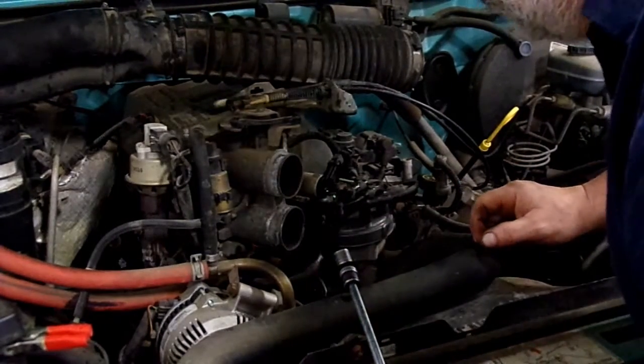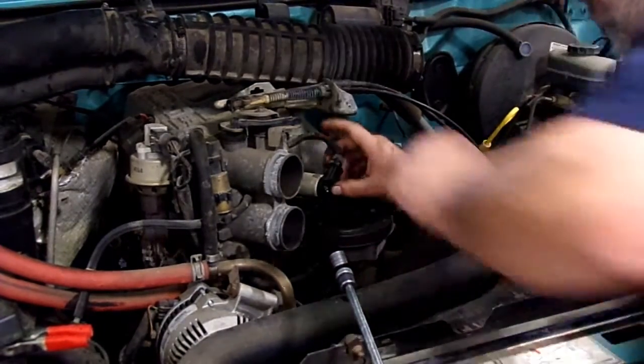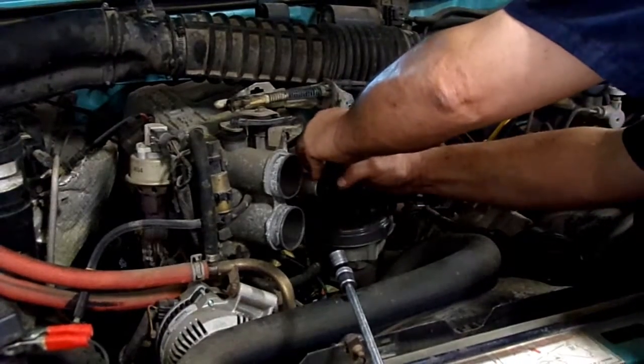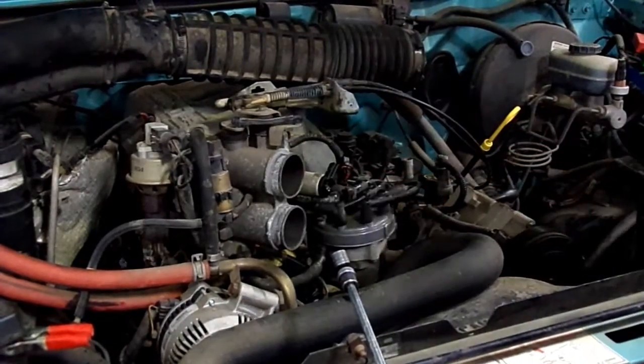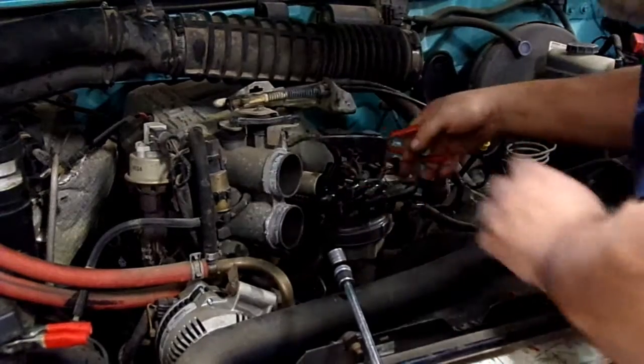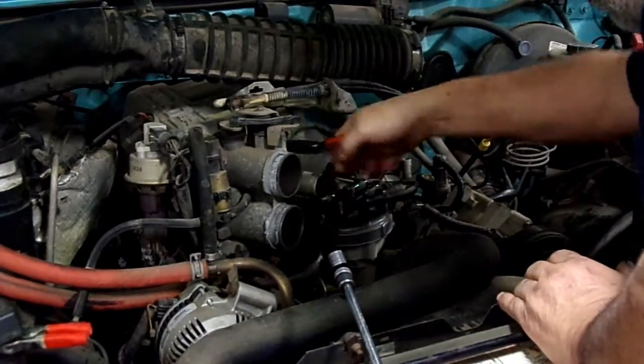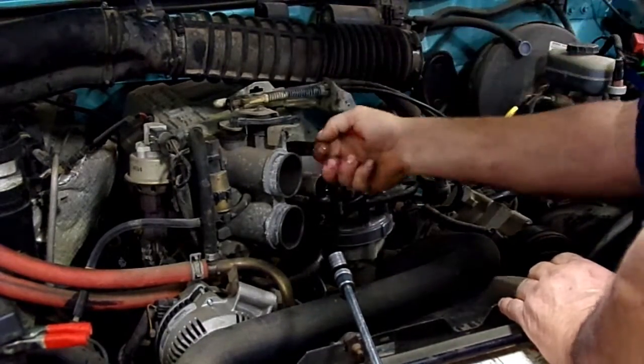Okay, let's buzz this thing off here real quick. Everything unhooked on it here. Little connector. Clip.